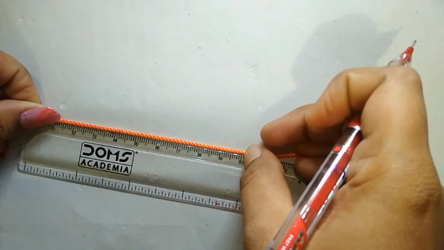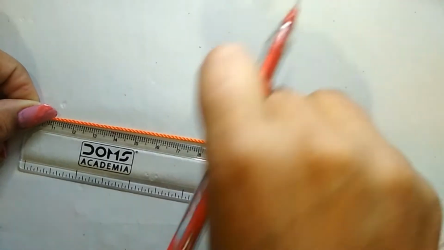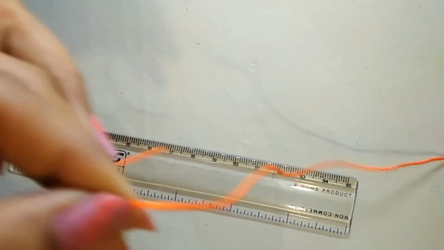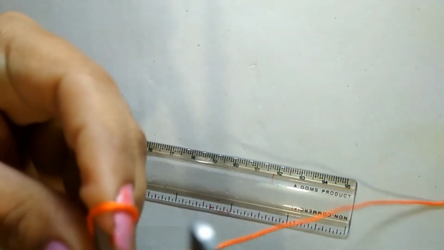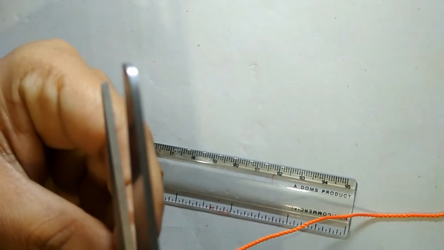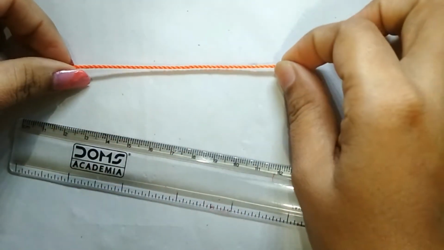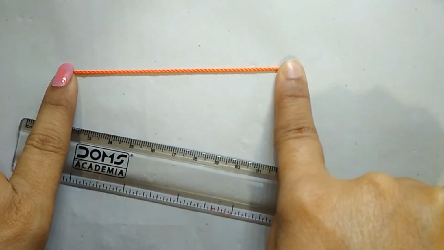Stretch it straight and mark it on this thread, hold it here and cut exactly with the scissors.